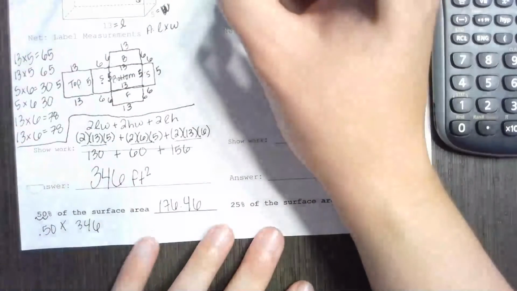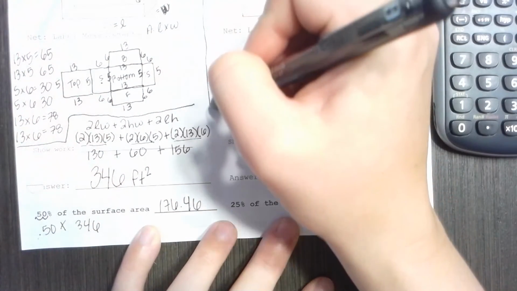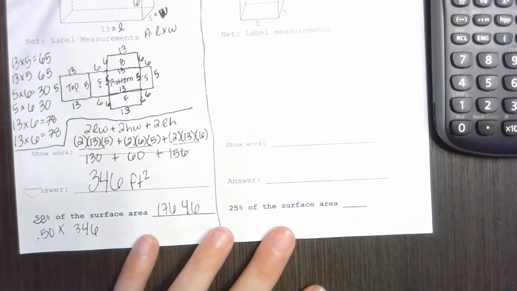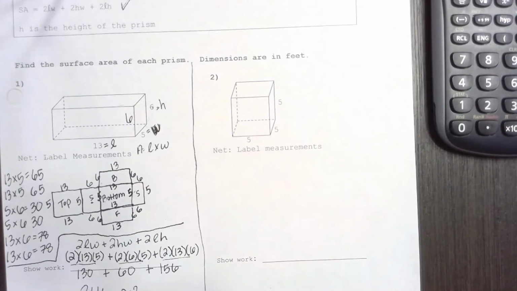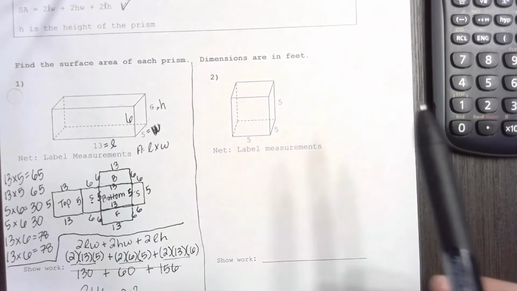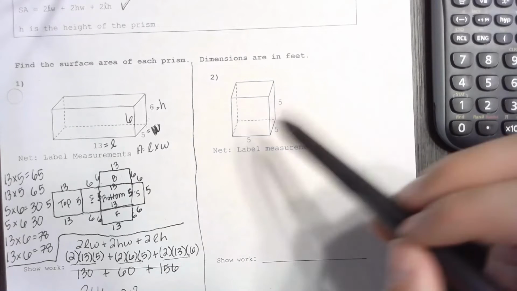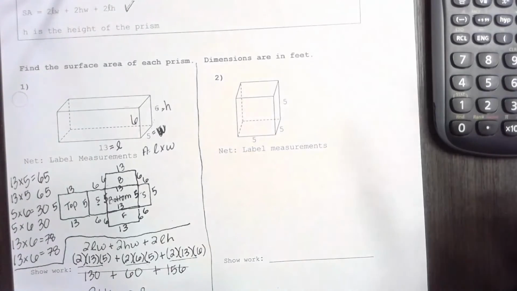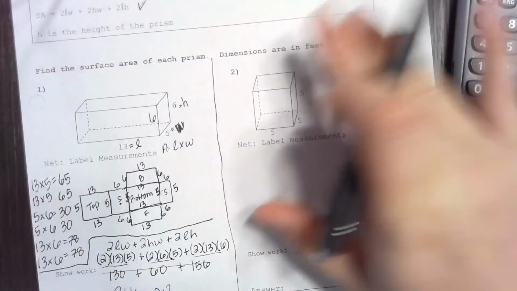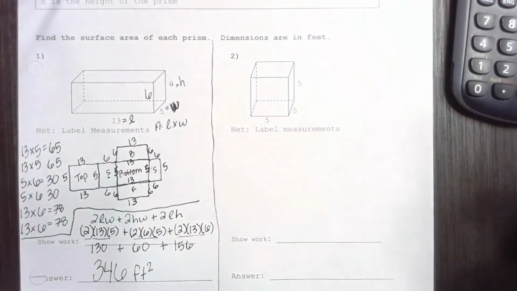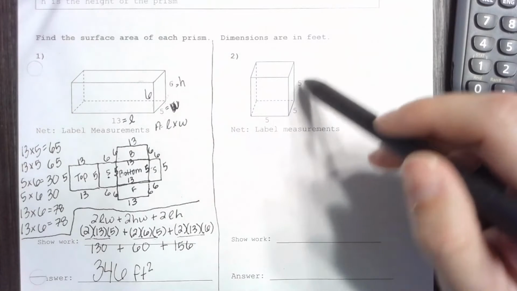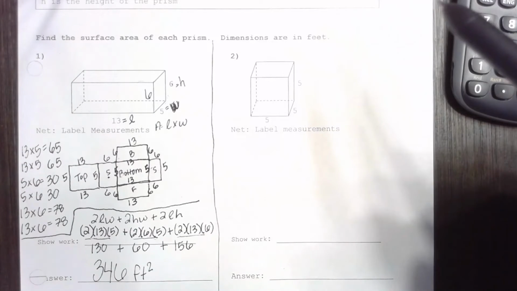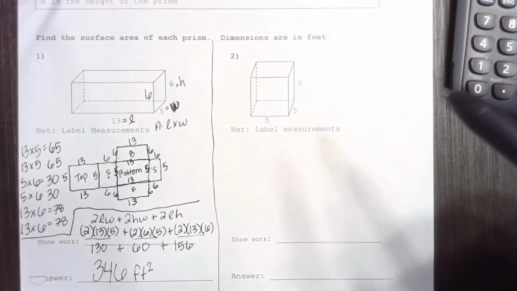All right, so let's try one more. Okay, again, we're going to do it both ways because you are expected to know both ways. So this one, it is still classified as a rectangular prism, but we call it a cube because all of your sides are the same measurement, so they're all 5s. Okay, so when you have the same measurements, that just means that you have squares everywhere. So you have a cube because all of your measurements are the same, which are 5s.